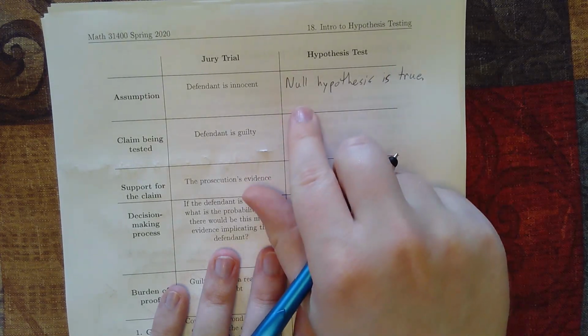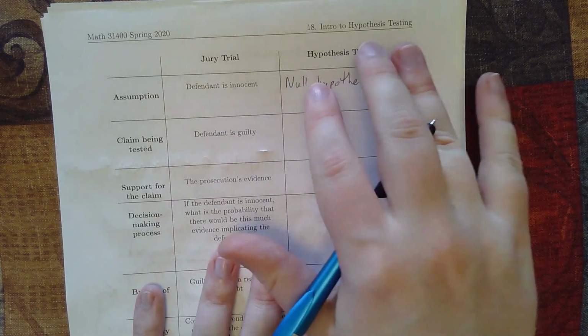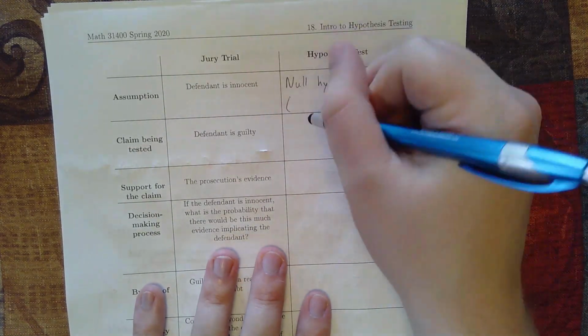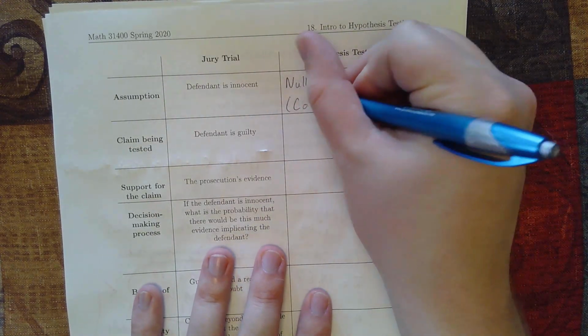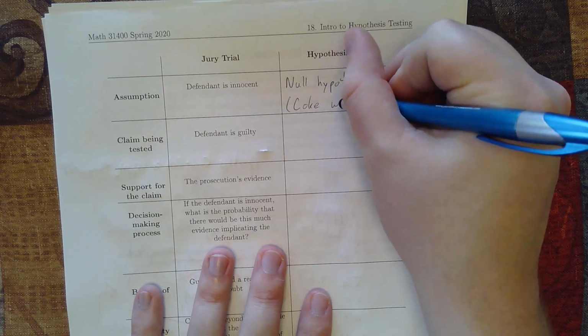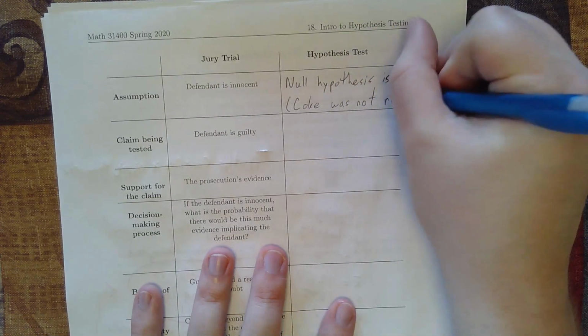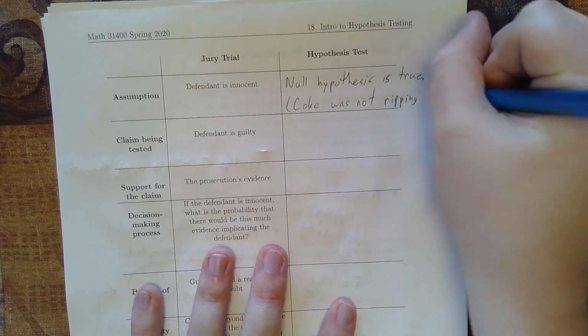So the null hypothesis is going to be the thing we just assume is true at baseline when we're trying to test. In our example on the previous page, it was the idea that Coke was not ripping us off.